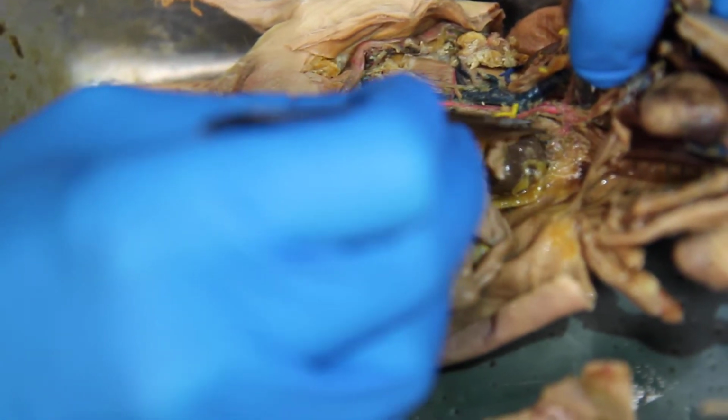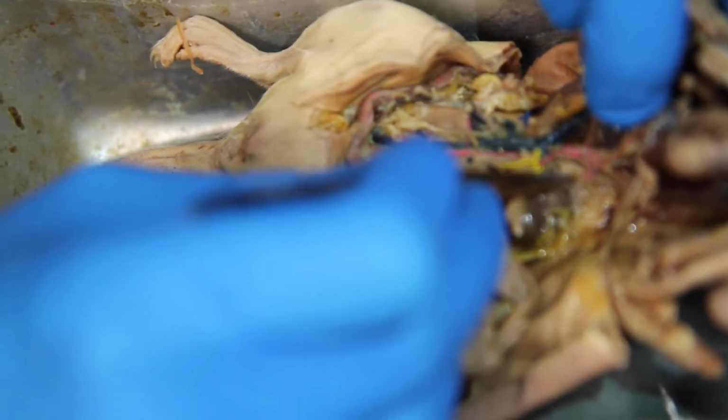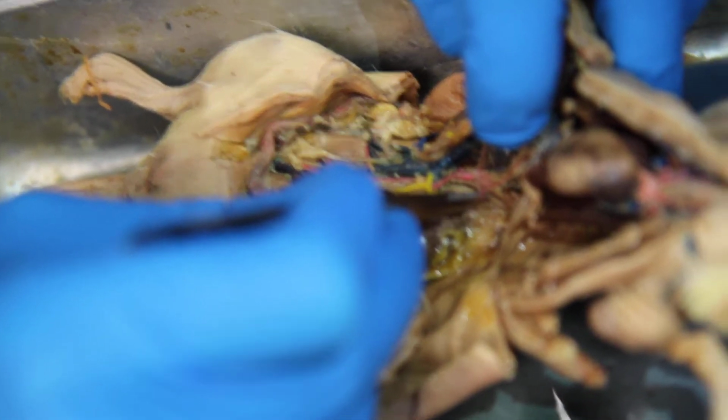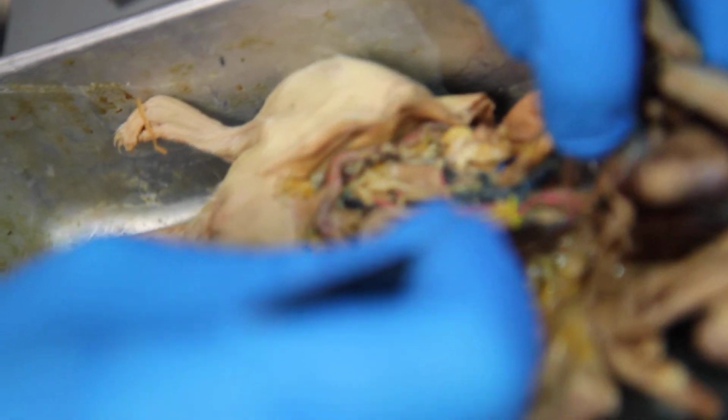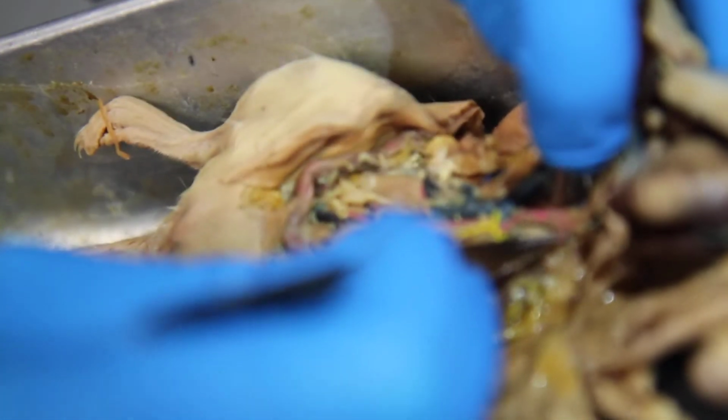And then the other branch is going off to the adrenal gland, which is super tiny. Here's the adrenal gland, right? See this artery right here? That's the adrenal artery right there.